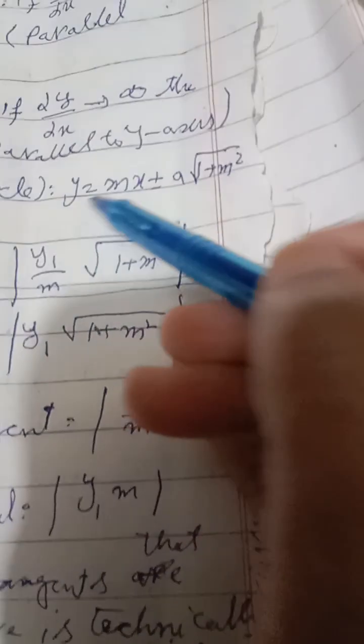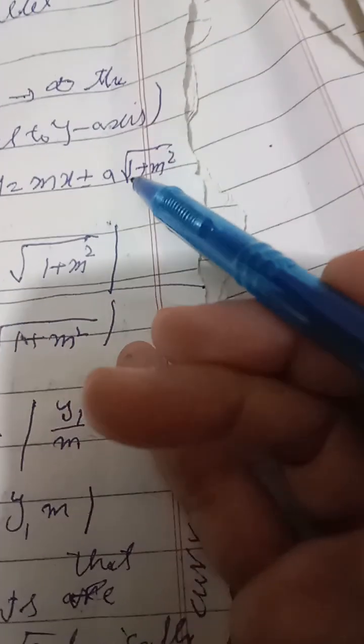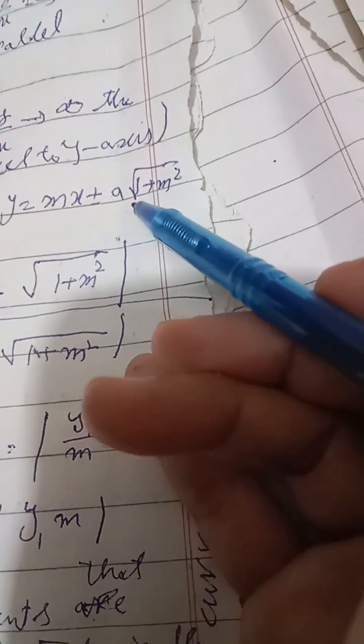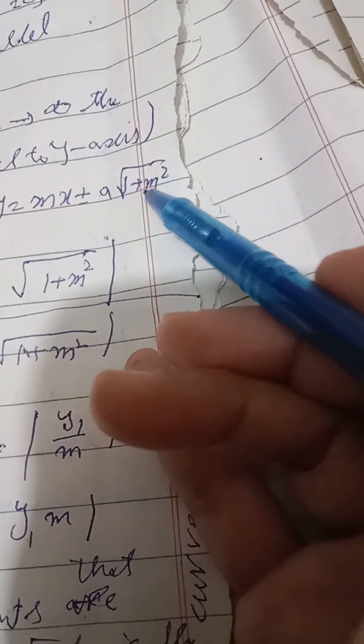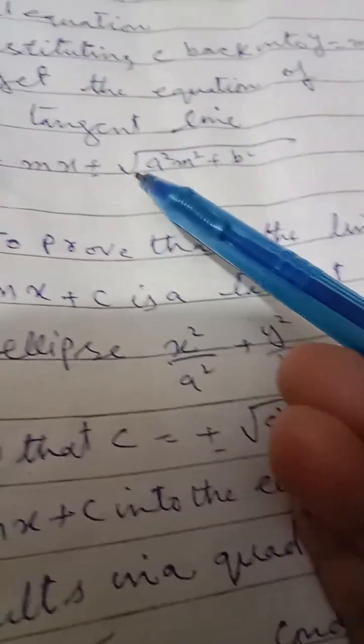We have a tangent, or equation of tangent, here: y is equal to mx plus or minus square root of a square m square plus b square. So this is the kind of slope condition, and we have to prove this condition for different kinds of equations.